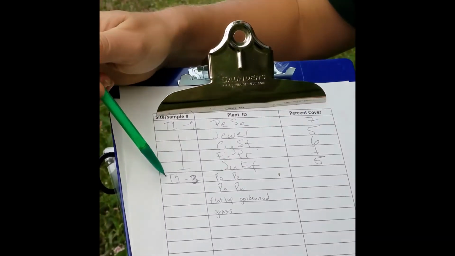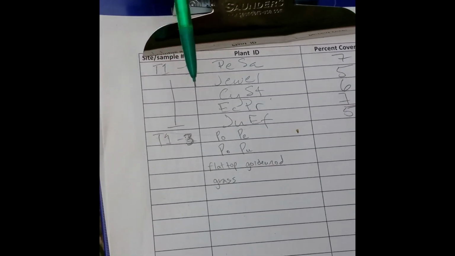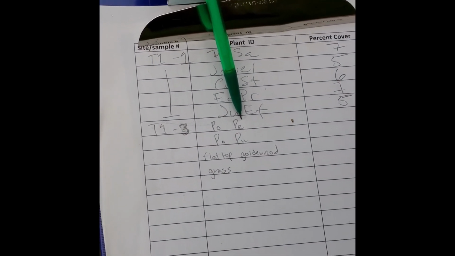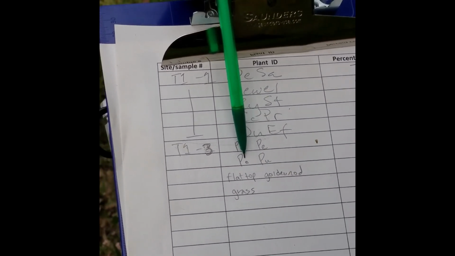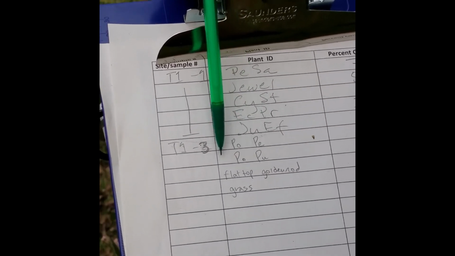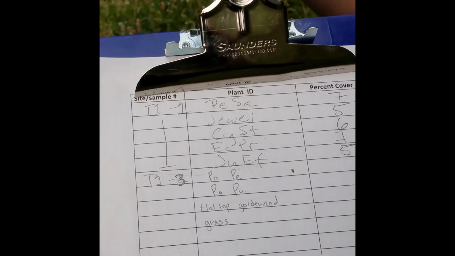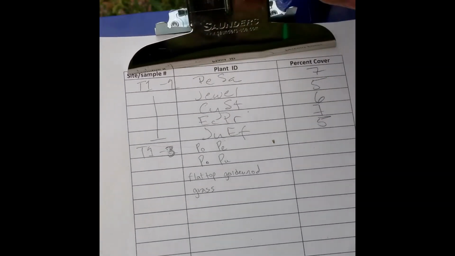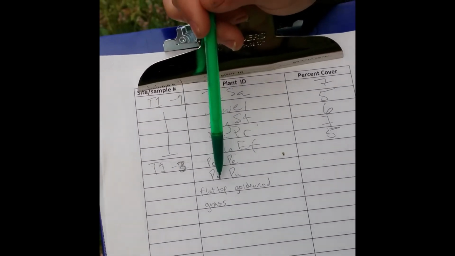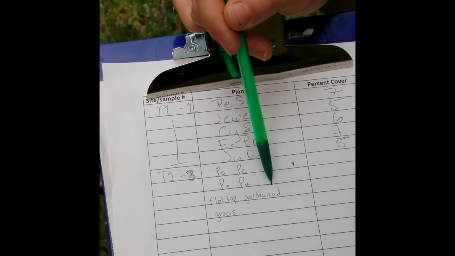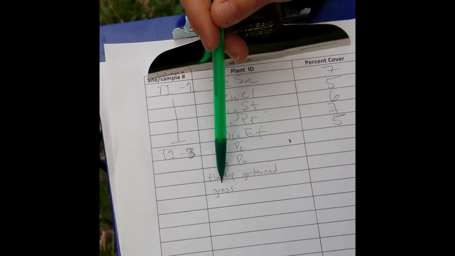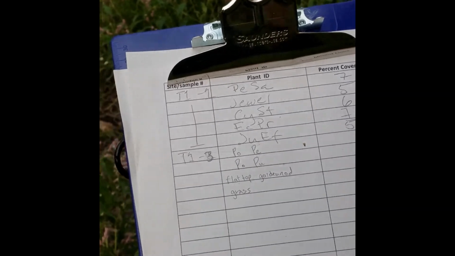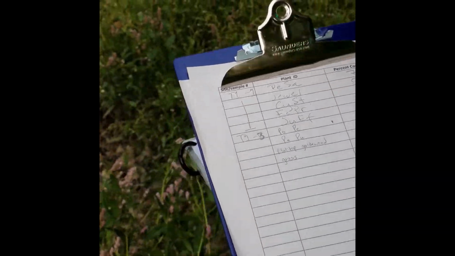This is technically Transect 1, Sample 3. So we saw the Polygonum pennsylvanicum, the Polygonum punctatum, and then we would have to come up with a shorthand for the flat top goldenrod we saw because we don't have the species name on hand. So you probably want something shorter than what I wrote here. And then the unidentified grass that we found. So now we can figure out our percent cover.